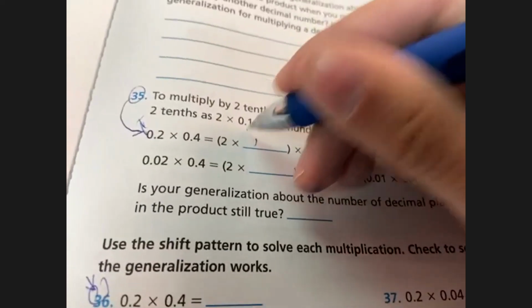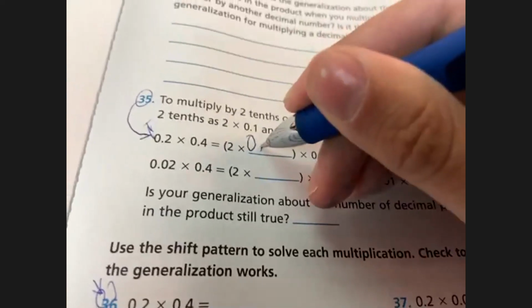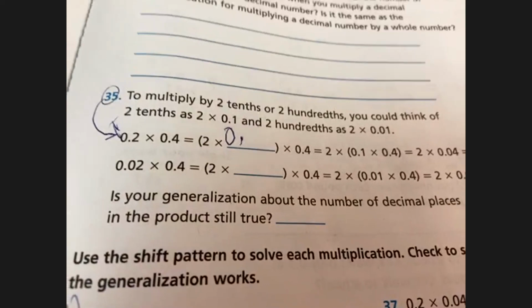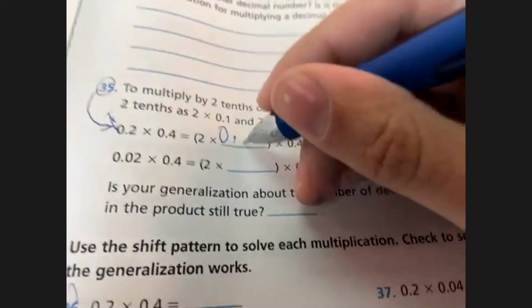Multiplying it by 1/10, what would that look like? How many zeros would I have? Would I have any zeros to the right, or would I just write 1? Add the decimal and then a 1. Yep, put the decimal there, just add 1, that's 1/10.